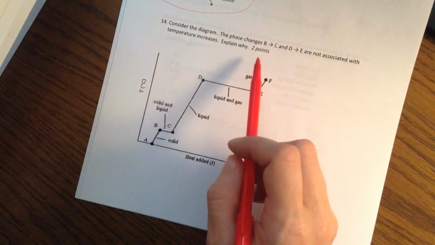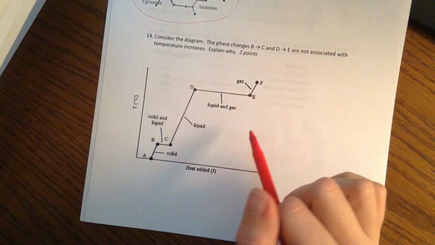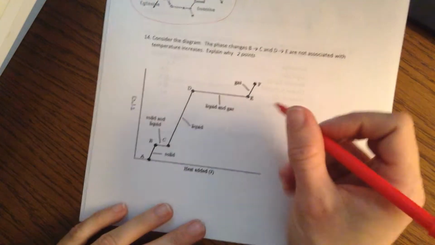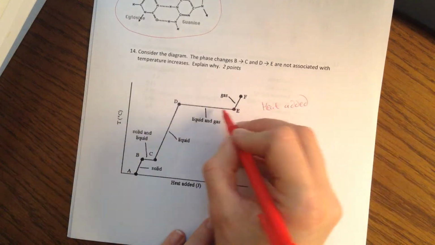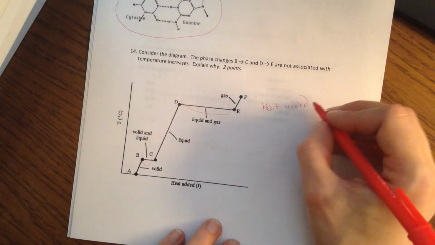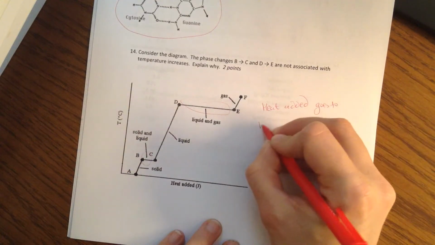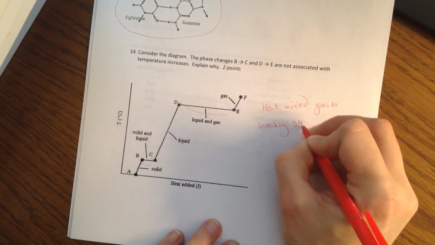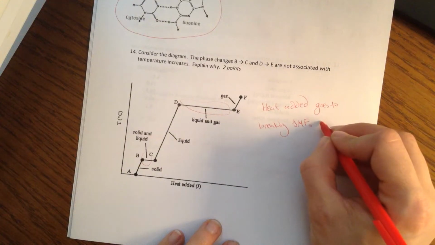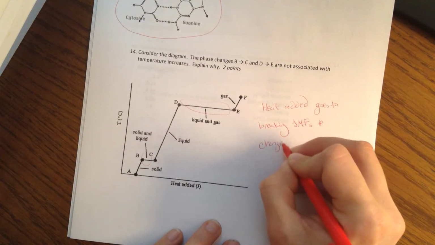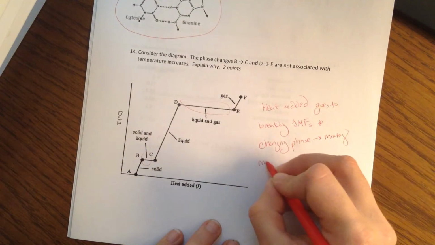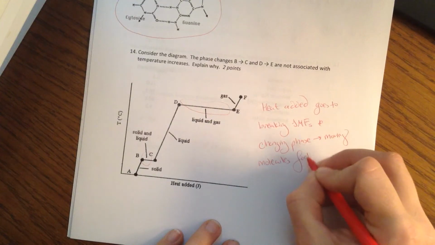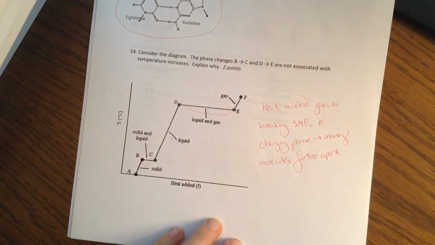Cool. All right, number 14. Consider the diagram. The phase changes, B to C and D to E, are not associated with temperature increases. Explain why. For 2 points. Well, heat added during these phases goes to breaking IMFs, intermolecular forces, and changing phase by moving molecules farther apart. 2 points.